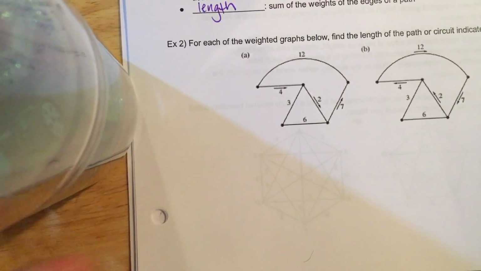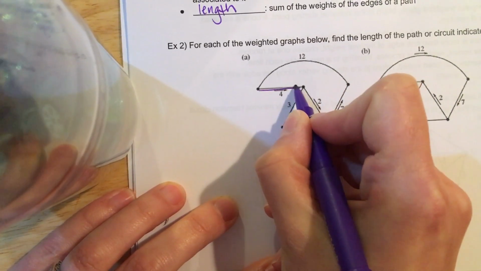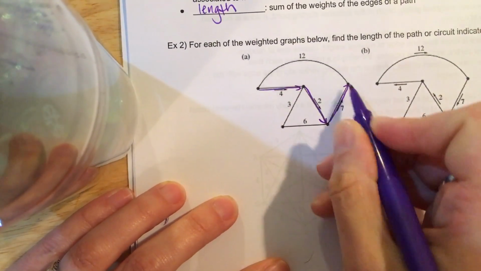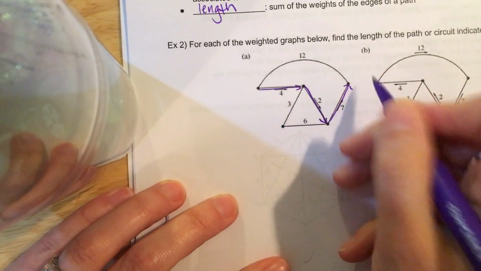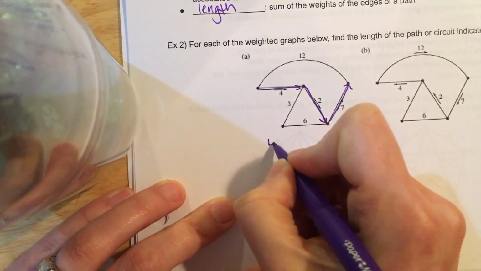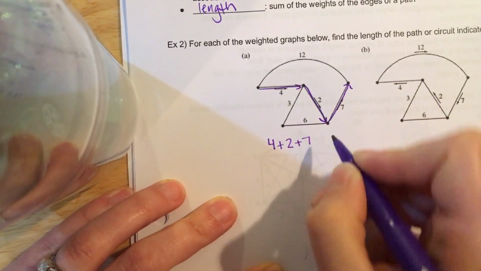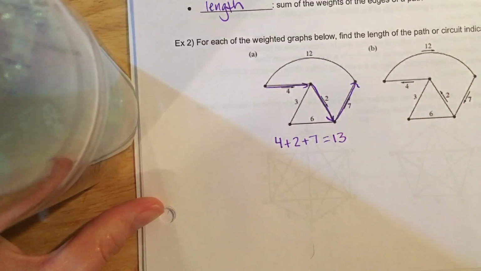Here, for example 2, we already have some paths indicated for us. So we can see an arrow traveling 4 this way, and then 2 this way, and 7 this way. Not a Hamilton path because we skipped a vertex here, but just for this path through our graph, our length would be those weights along the edges that we traveled added up. So our length for this guy would be 13.